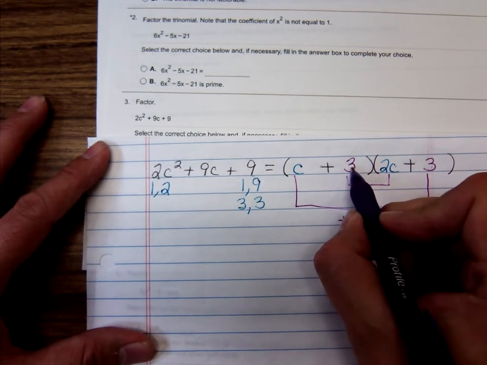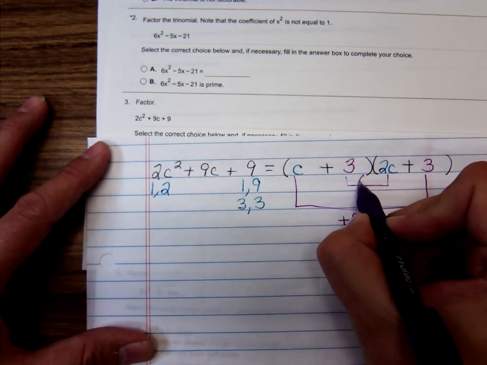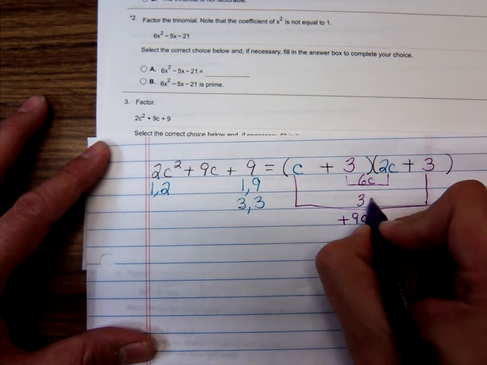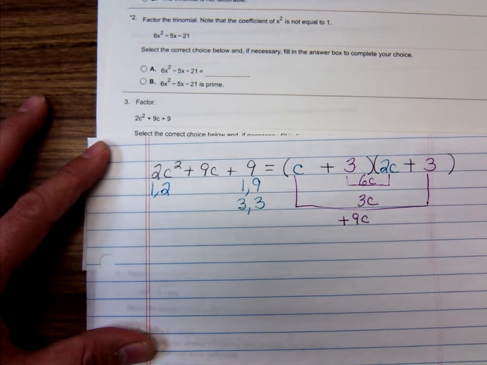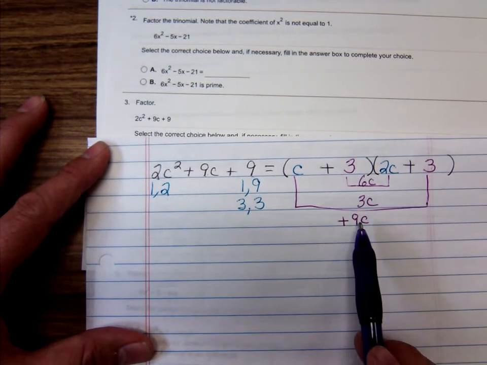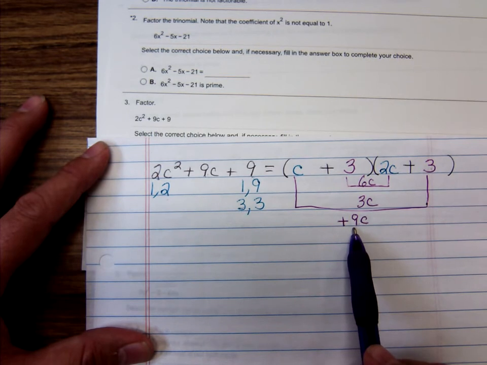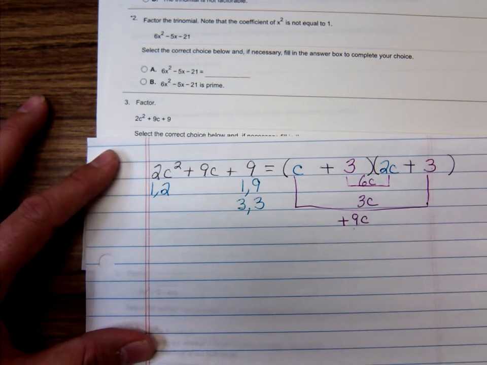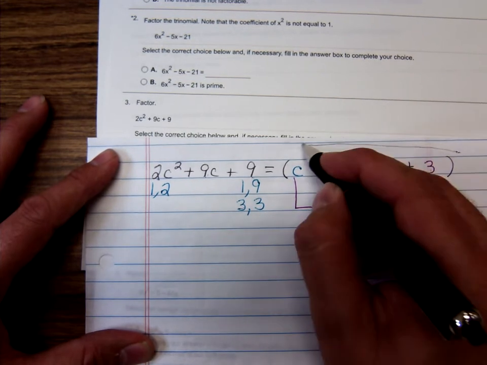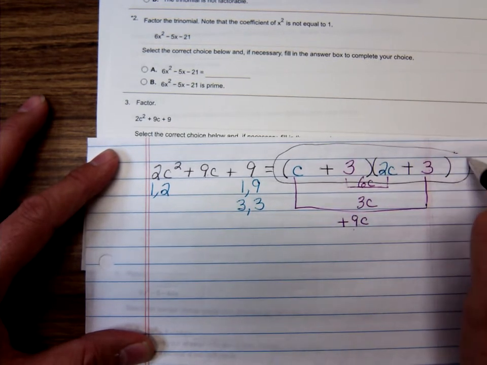Right here, the inner term, we'd have 6c. The outer one would be 3c. If we add those together, do we get the 9c? Yes, we do. Okay? So c plus 3 times 2c plus 3 would be our answer.